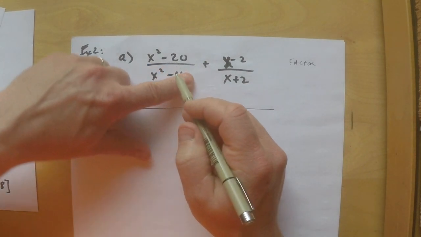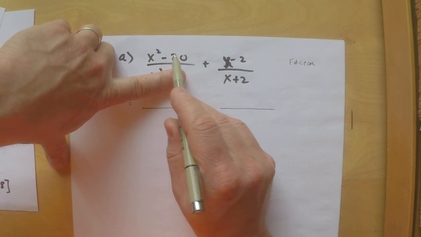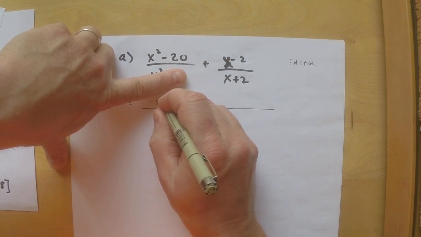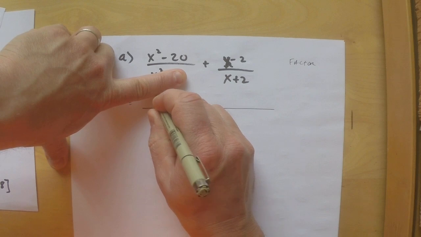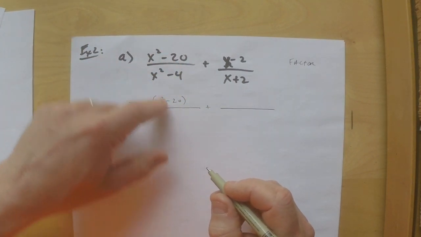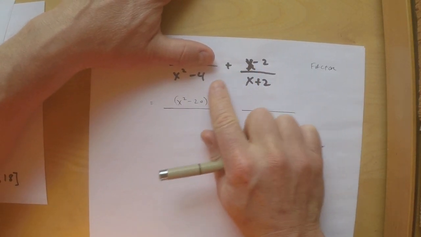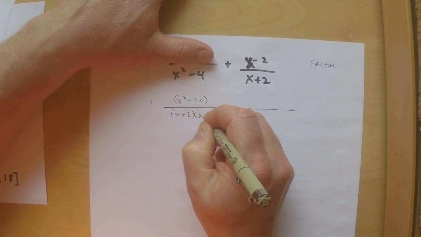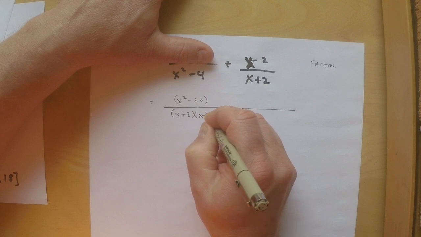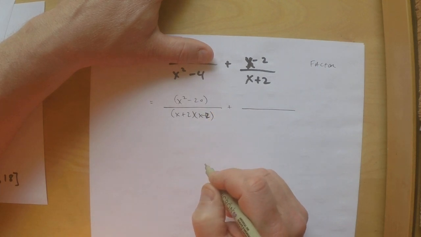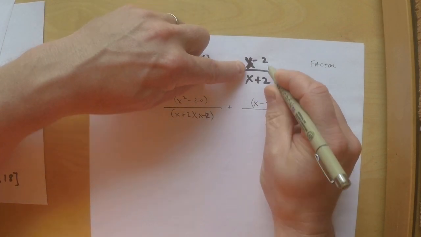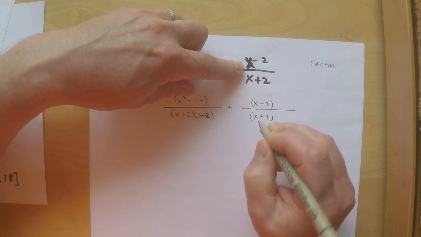So x squared minus 20. That has difference of squares flavors, but unfortunately 20 is not a perfect square. So even though it could have potentially factored, it doesn't. Because it doesn't, I'm leaving it in brackets. x squared minus 4, definitely a difference of squares. So it'll be x plus 2, x minus 2. And over here, x minus 2 does not factor, x plus 2 does not factor.